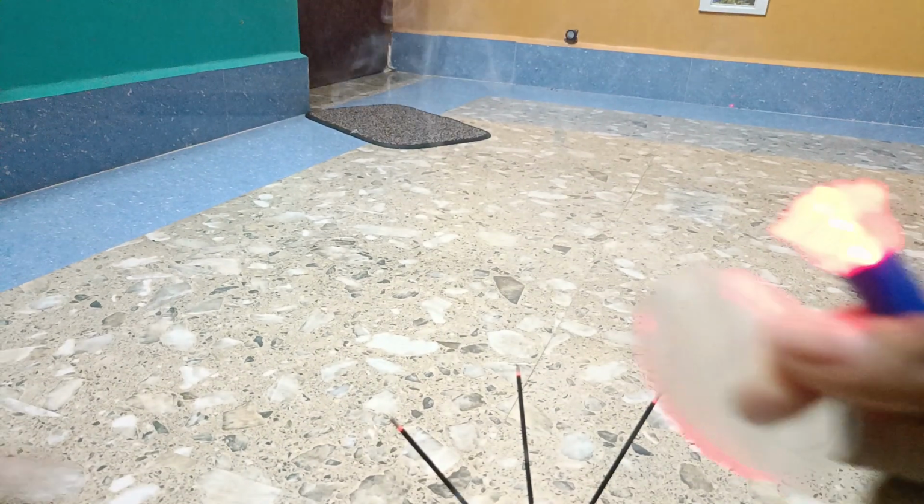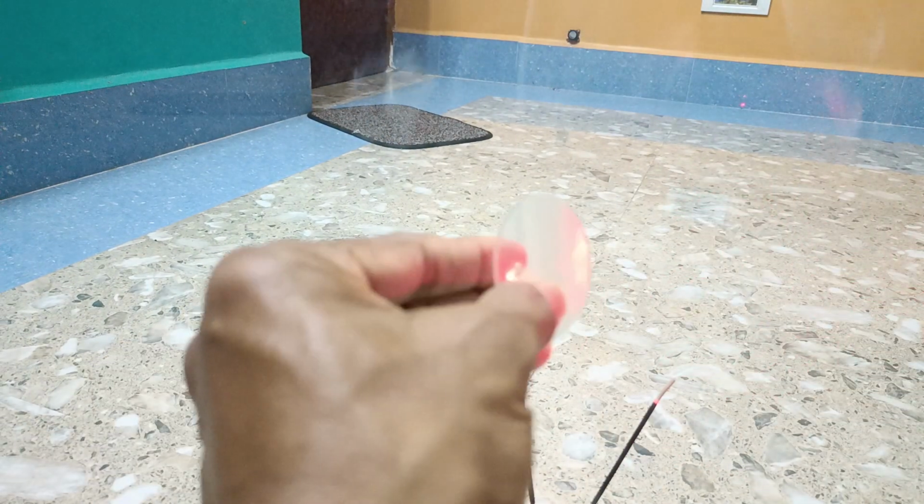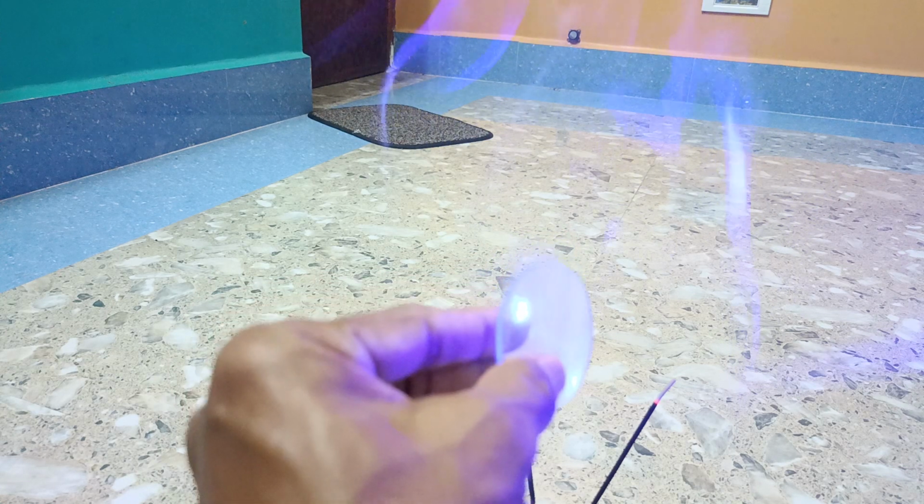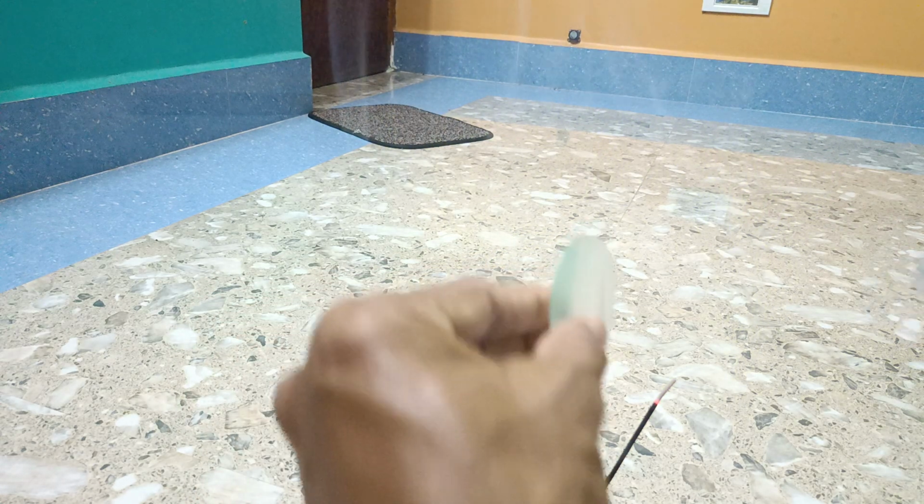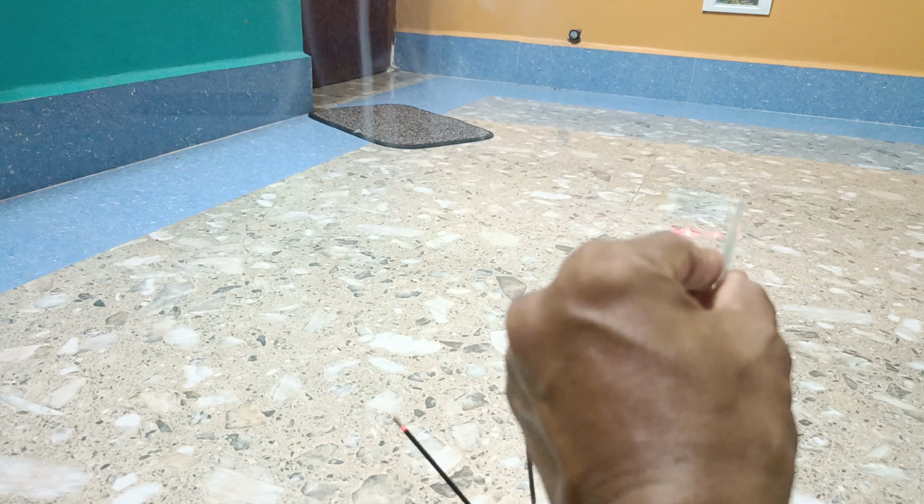Now also you can see in this light that this is our convex lens, and I put this light, you see that this is converging, this is a converging lens.